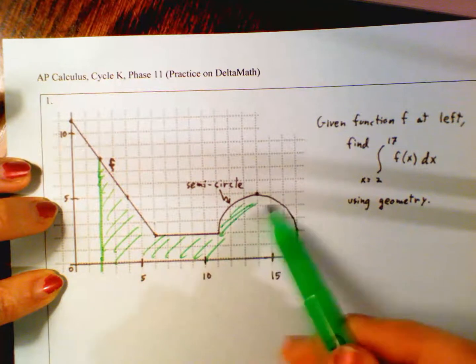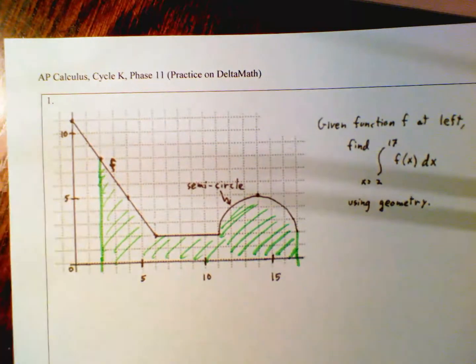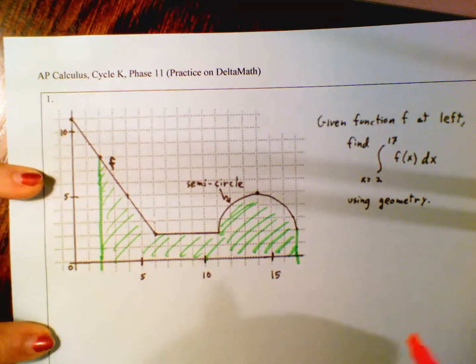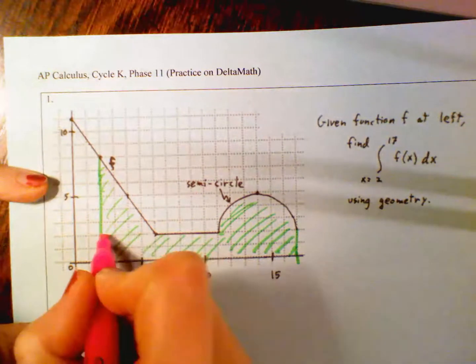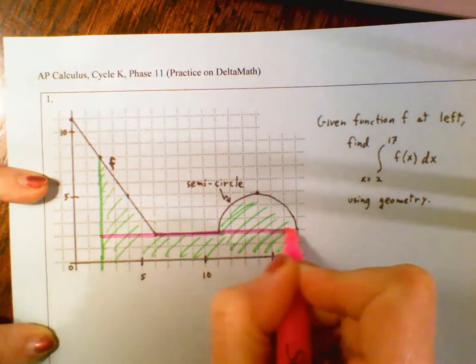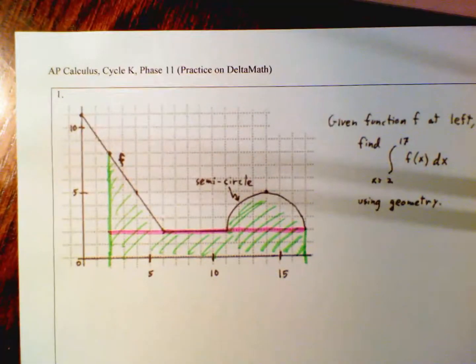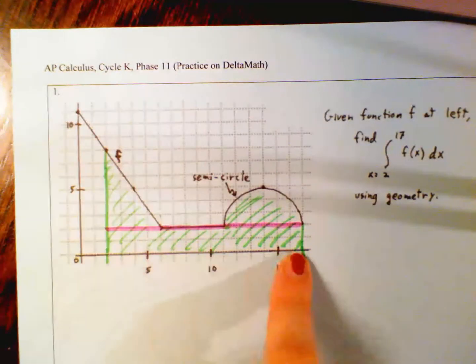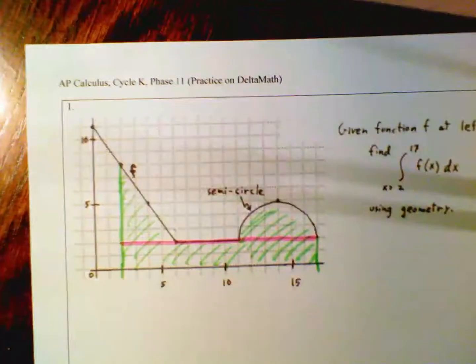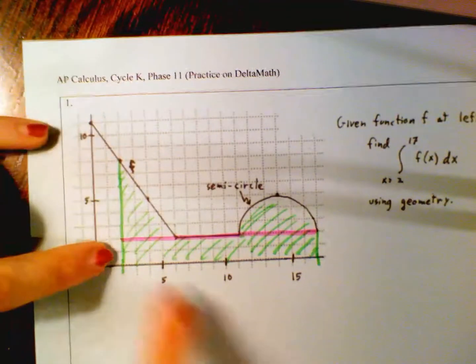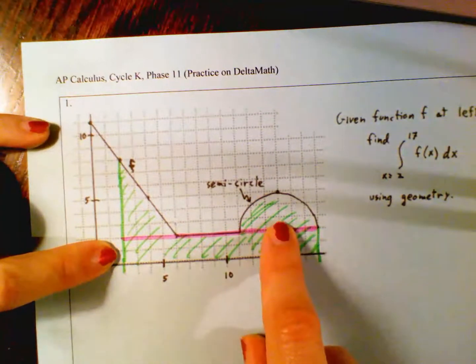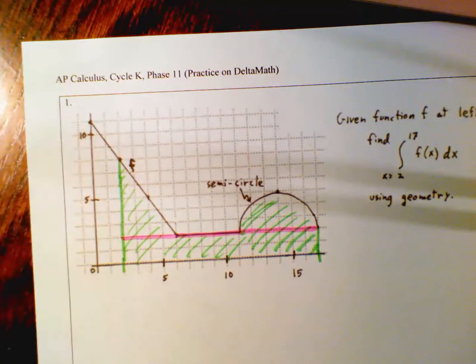The way that you do it is you recognize shapes that you already know the areas of. You could do this a lot of different ways, guys. But I am noticing that if I draw this horizontal line, then to get this total area, which will be the value of this integral, I just need the area of this triangle, the area of this big long rectangle, and the area of this semicircle.